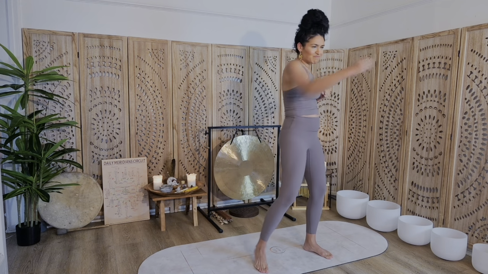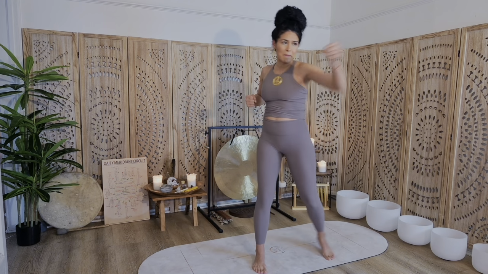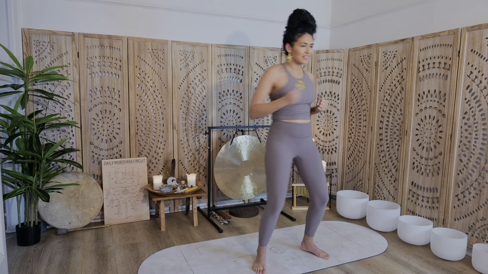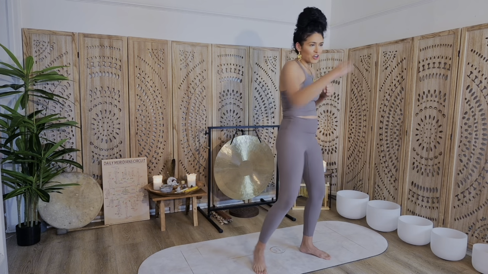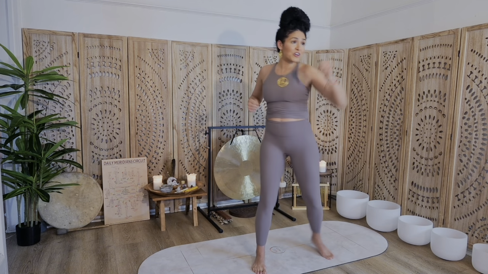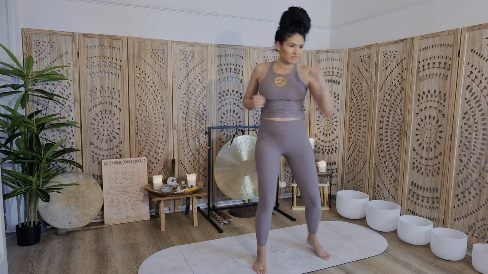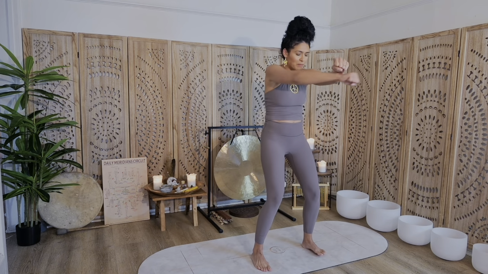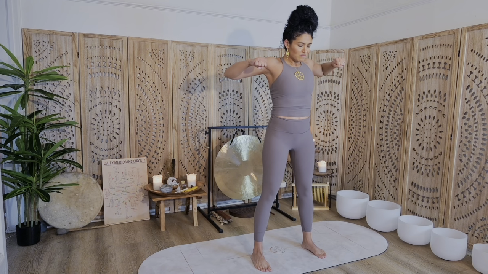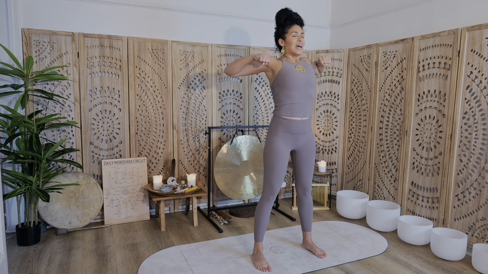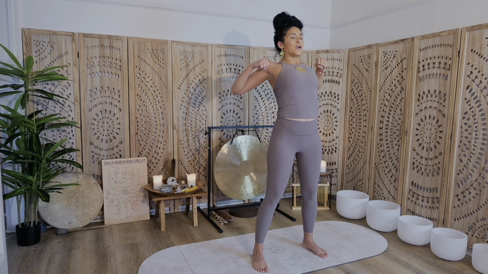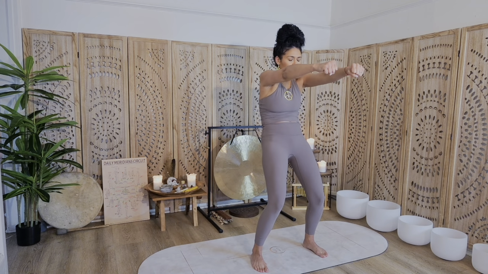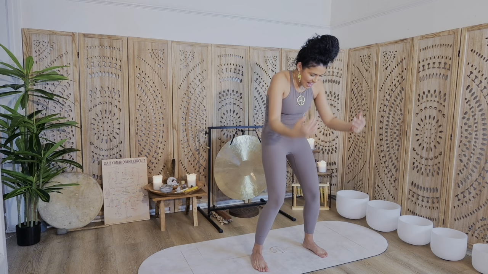Almost there. Find your rhythm in every movement, in every change of posture. Honor your body. Wonderful. Let's inhale deeply. Both arms come back. And powerful exhale through your mouth as you shoot both arms forward. And release your arms.